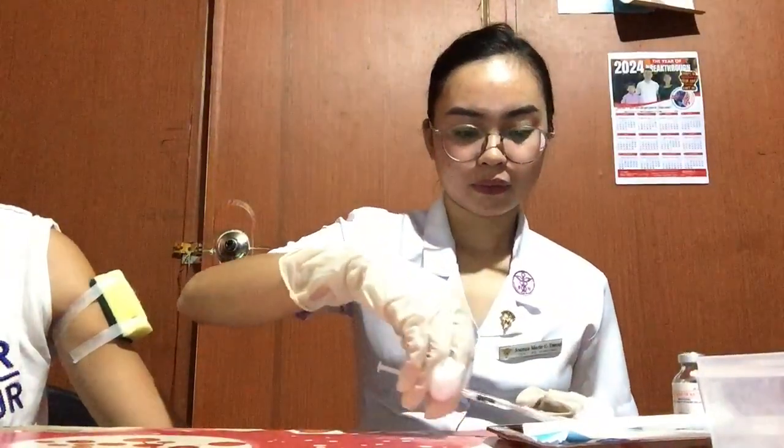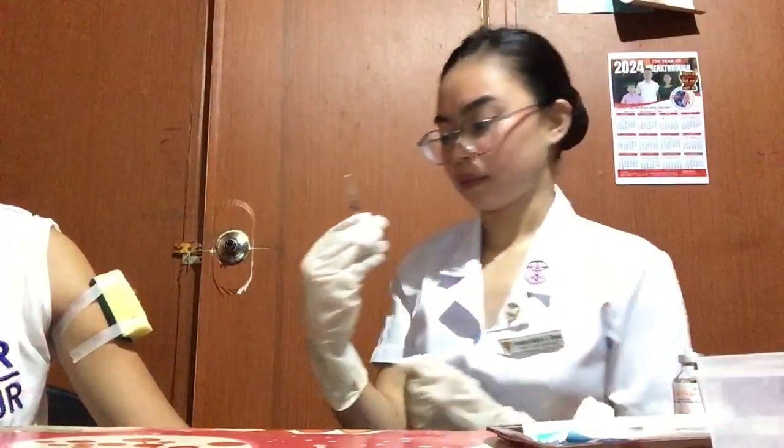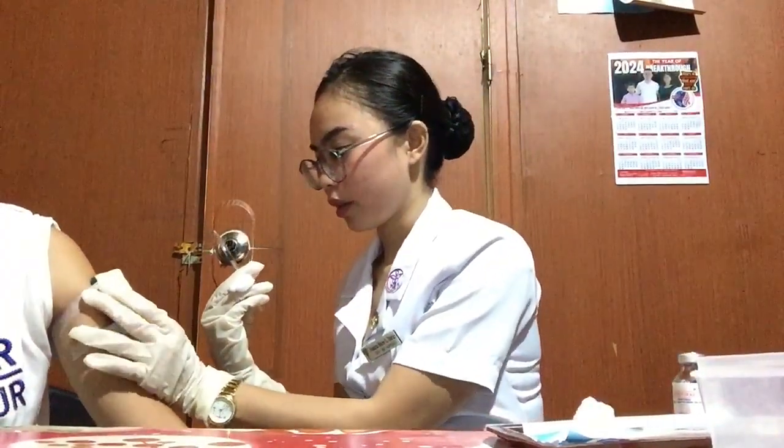And now, using the non-dominant hand, pinch or spread the skin of the site and insert the needle using the dominant hand, with a firm, steady push. When the needle is inserted, move your dominant hand to the end of the plunger.